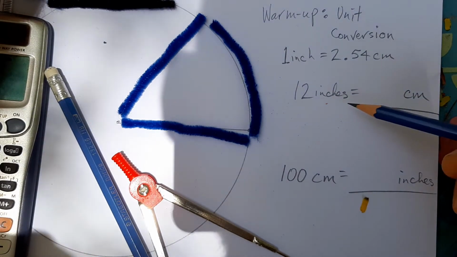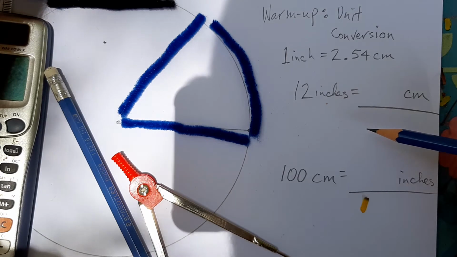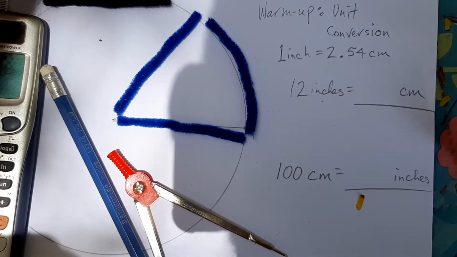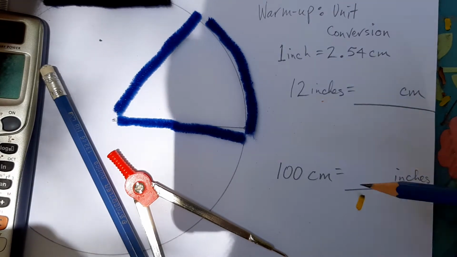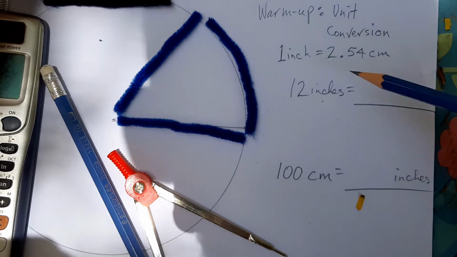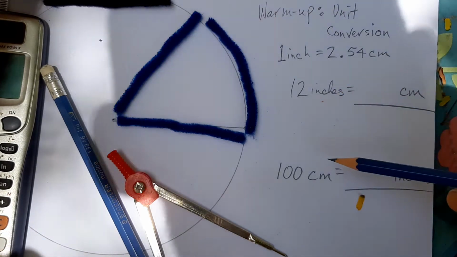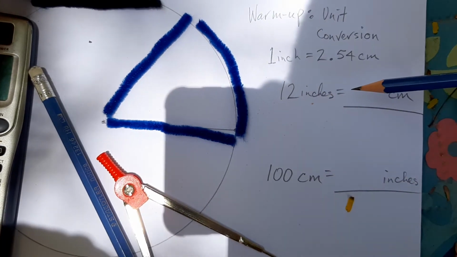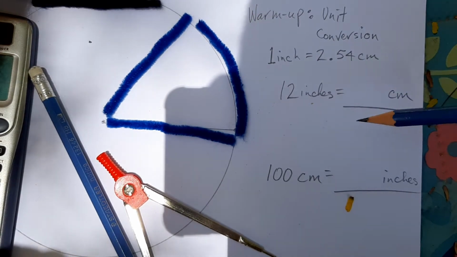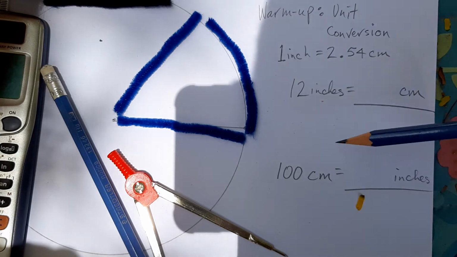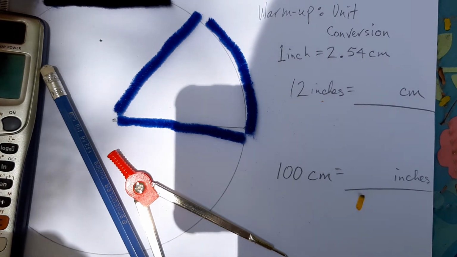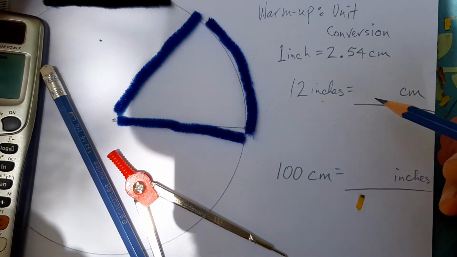So real quick, I would like for you to pause this video and solve 12 inches equals how many centimeters, and write down how you solve that. And then go from centimeters to inches, because today we'll be going from radians to degrees and from degrees to radians. So solve 12 inches equals how many centimeters, and 100 centimeters equals how many inches. Okay, ready, pause. Okay, back here, I'll do this.